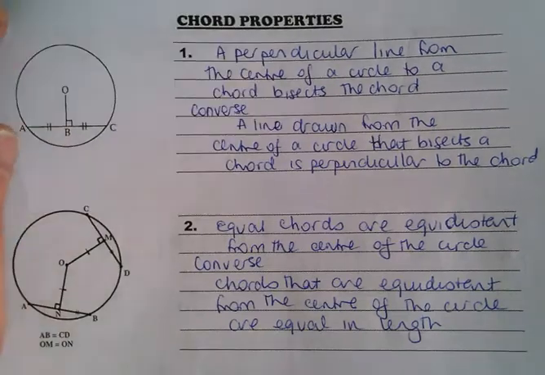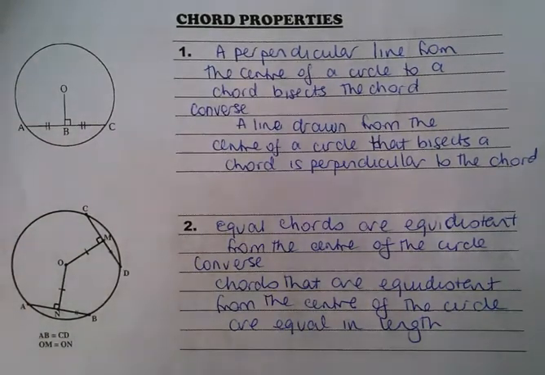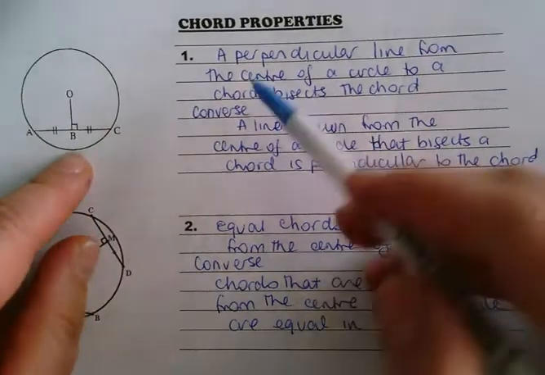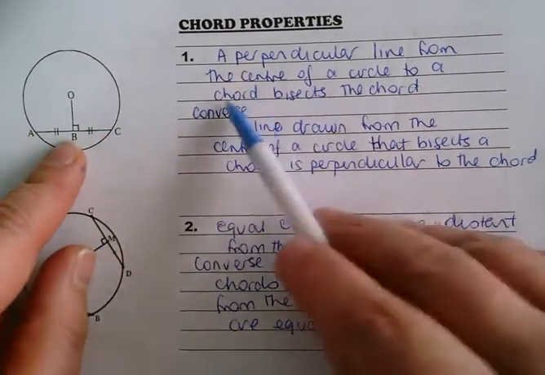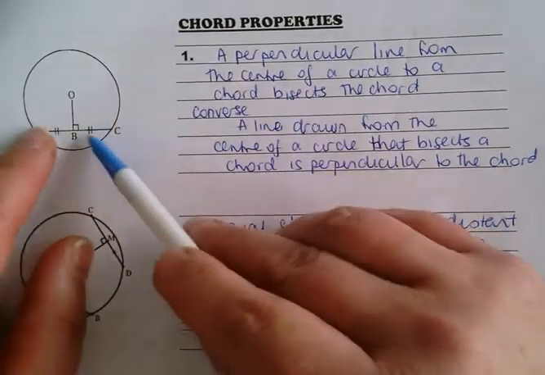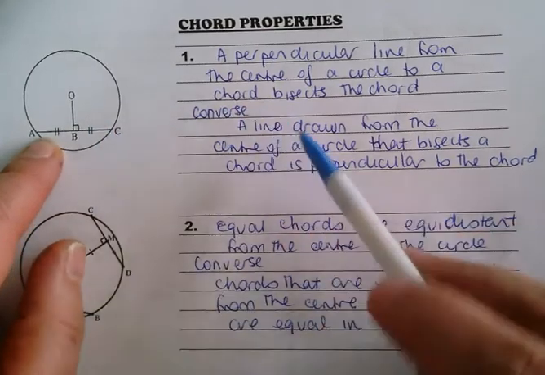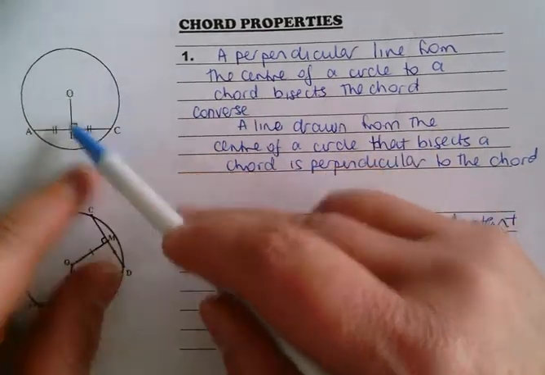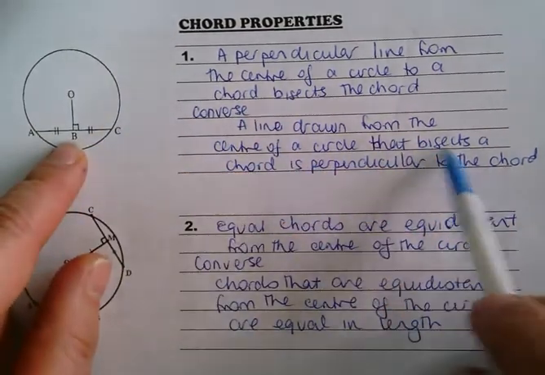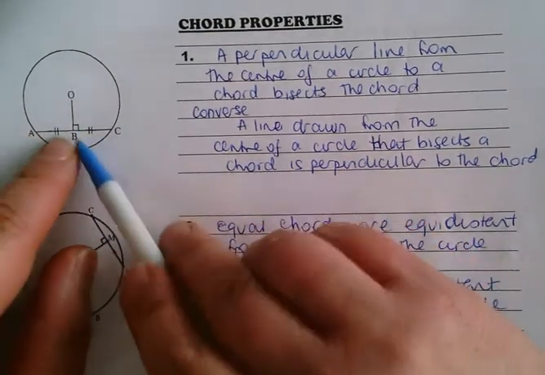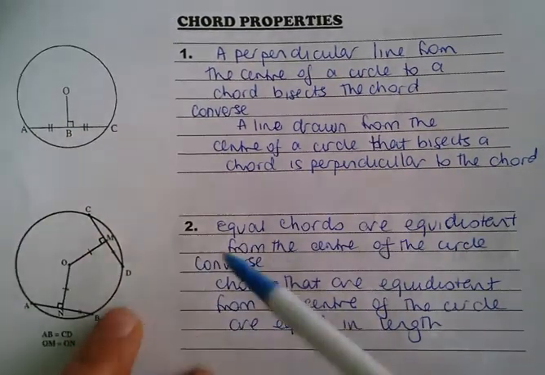From page 11 on the student workbooklet, just looking at the chord properties. The perpendicular line drawn from the center of a circle to a chord bisects the chord, and the converse theorem is a line drawn from the center of a circle that bisects a chord is perpendicular to the chord.